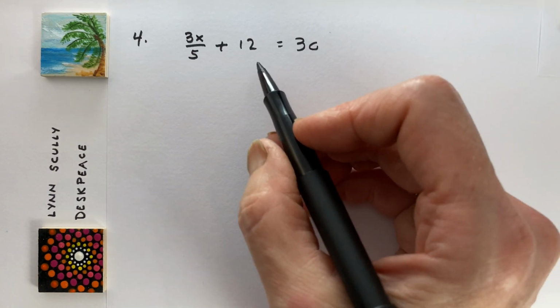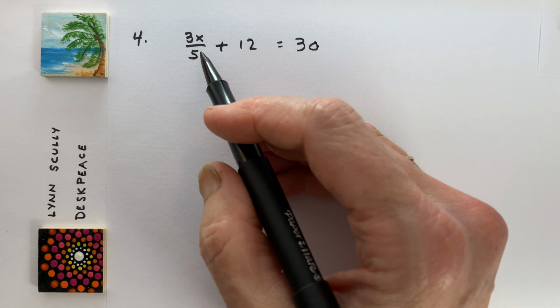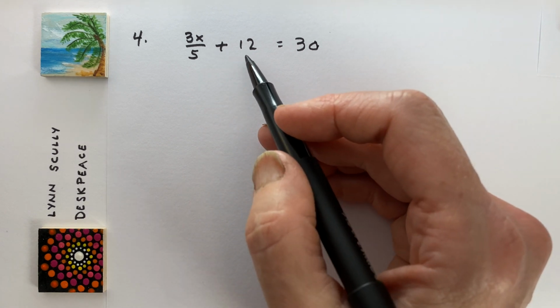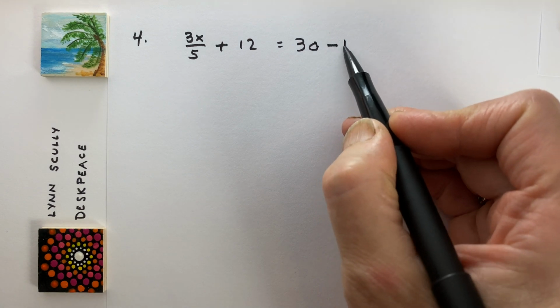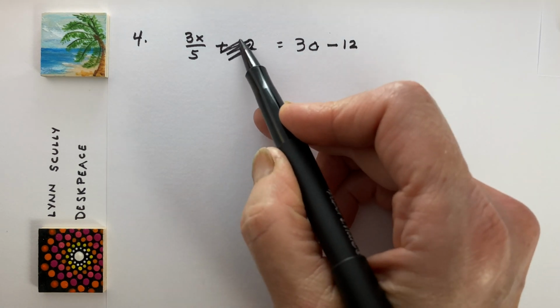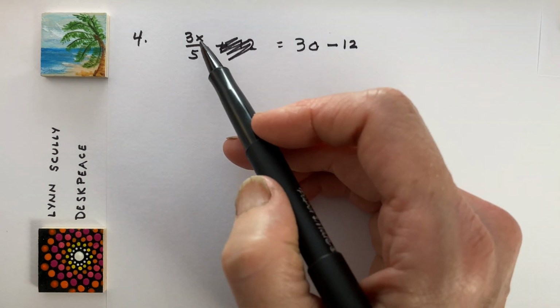Number 4, 3x over 5 plus 12 equals 30. I want to solve for x. First, I undo subtraction. There is none. I undo addition, and I do it by subtraction to the other side of the equal sign. Keep your eye on the prize. Don't reduce over here. I see x.